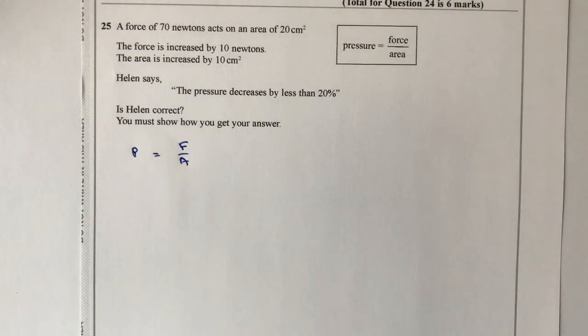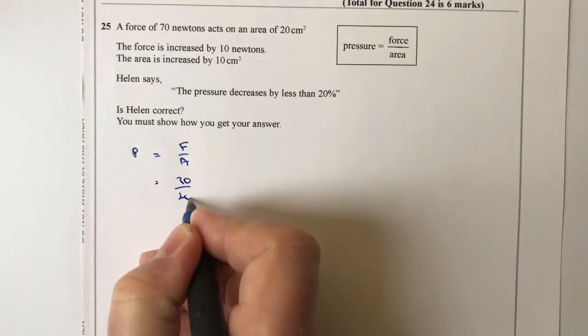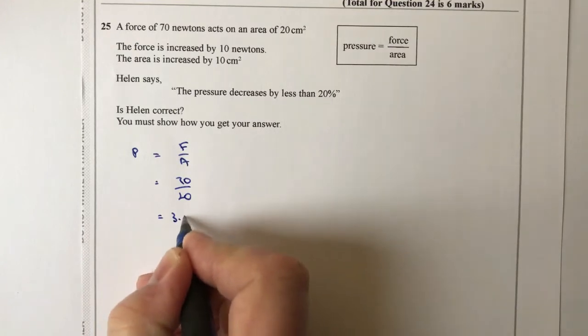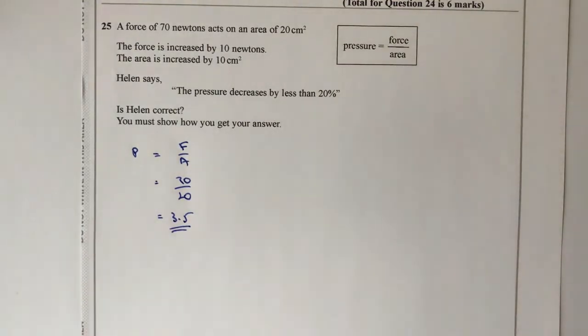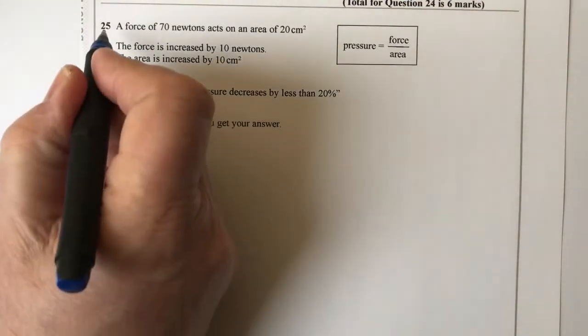So we've got a force of 70 newtons and an area of 20, okay? So we've got 70 over 20, which equals 3.5. So that would be a pressure of 3.5 newtons per centimetre square. Okay, let's look what happens in the second case. So this is, if you like, case number 1, which is this one at the top there.